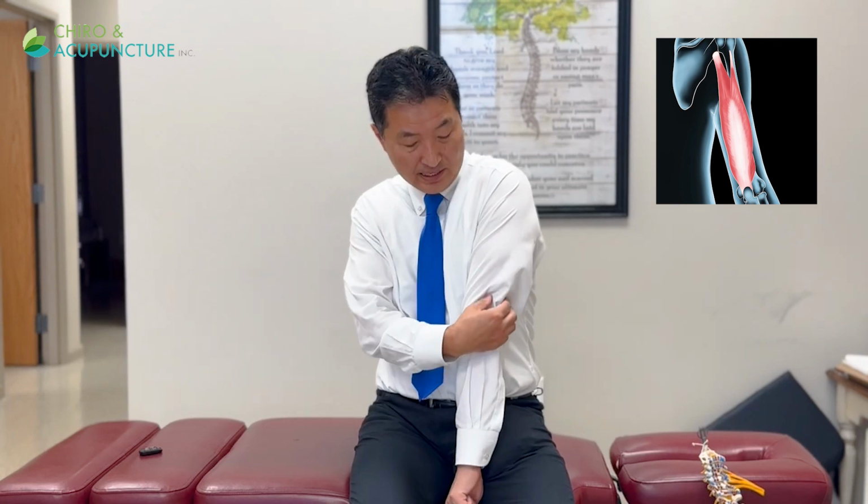About 60% of people start to feel much loosened up. Also loosen up some other muscles, like the triceps in the back.